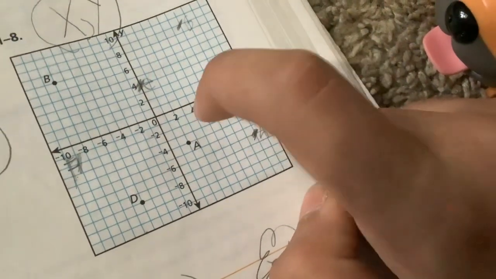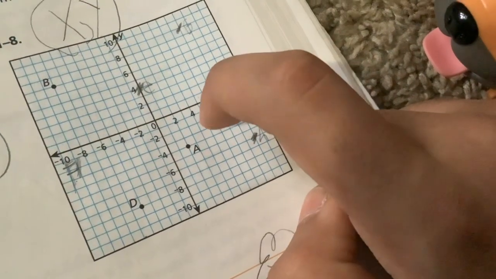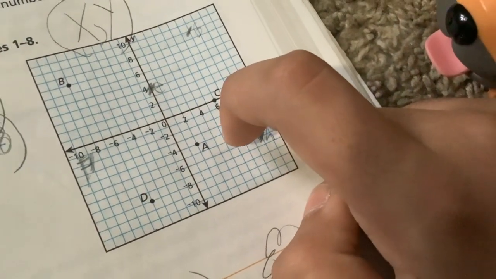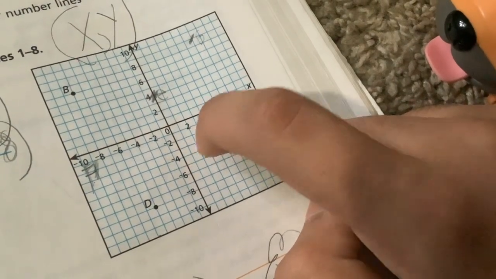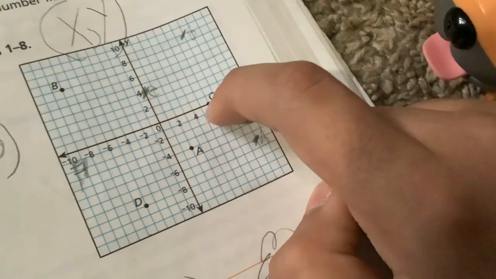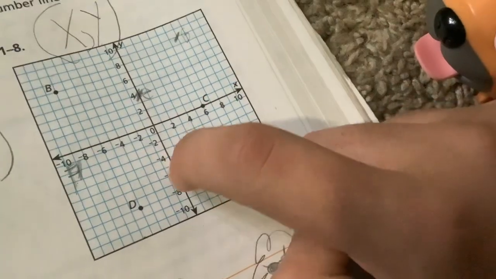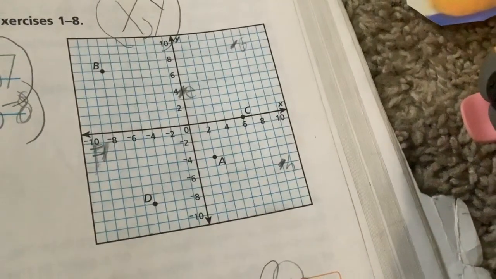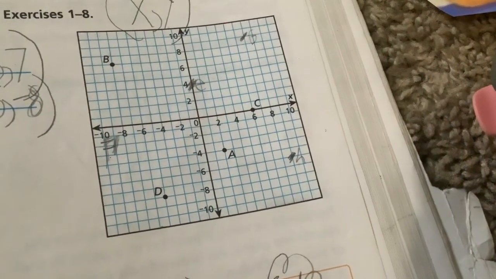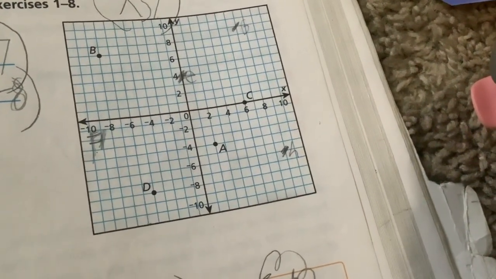So that ordered pair A would be 2 points to the right of 0 and 4 points down from 0. Because 2 is a positive number and -4 is negative. So yes, that is exactly what we're going to do: 2 units to the right and 4 units down. That's where ordered pair A is.